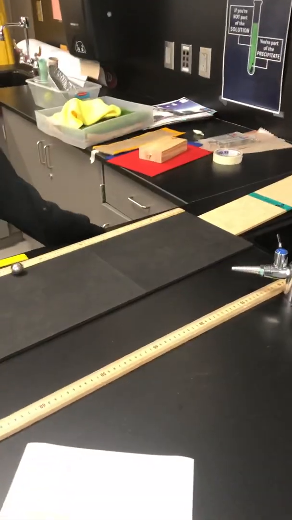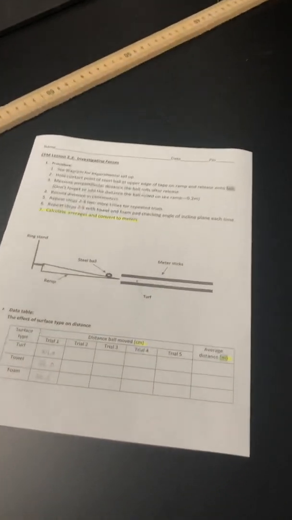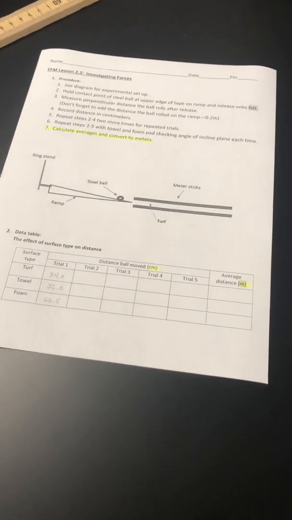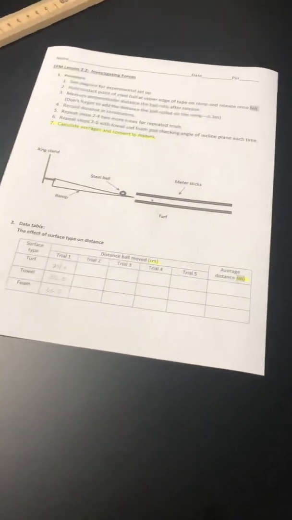We will go through and do the other 4 trials for each surface type and then record that on our data table. Okay, have fun.